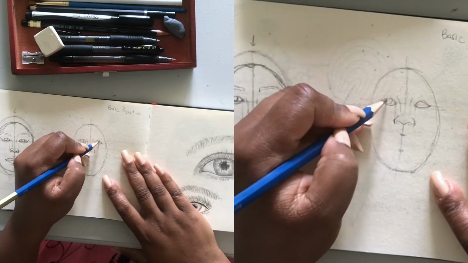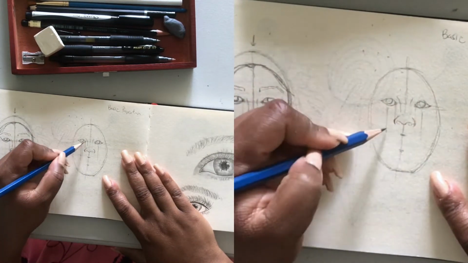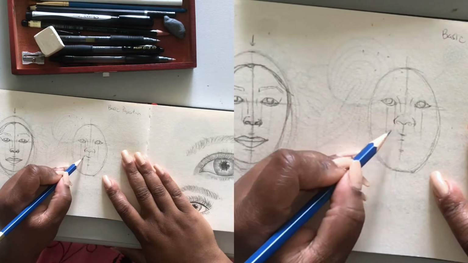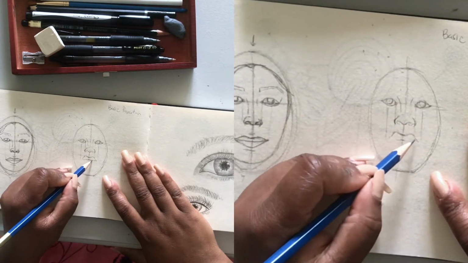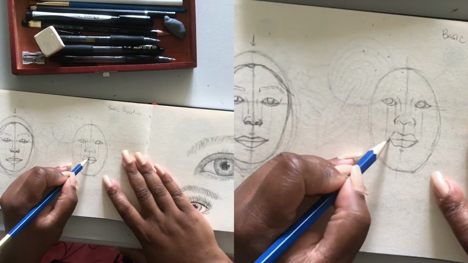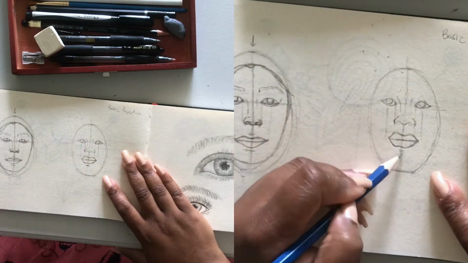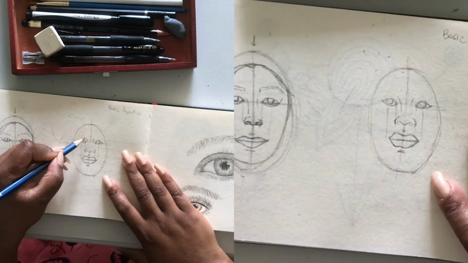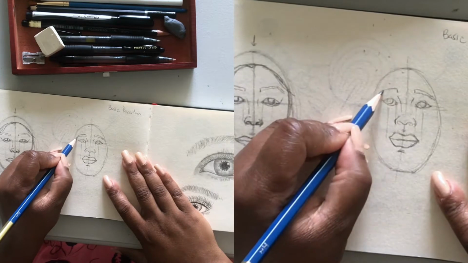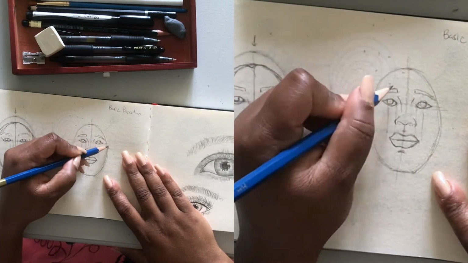From here, you're going to then draw another vertical line from the center of the pupil down to where the lips should be, and that will give you the proportion of the eyes, nose, and lips to create your lips. From here, you'll then create a little tick mark from the corner of where the definition of the bridge of the nose is, and that will then help you to create the eyebrow.